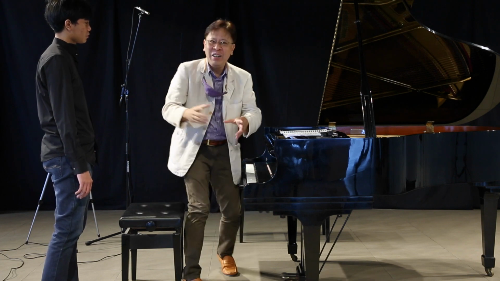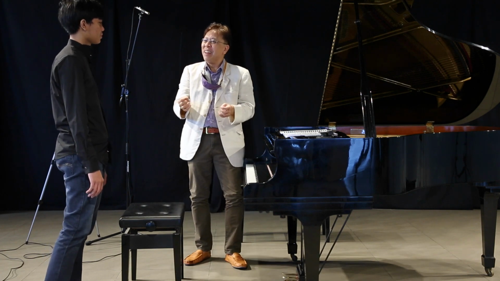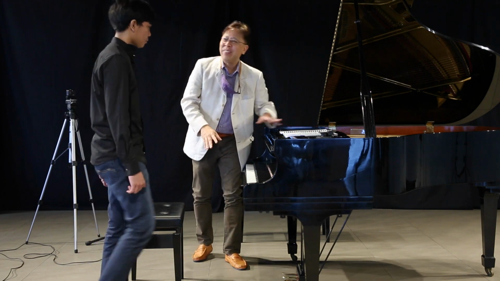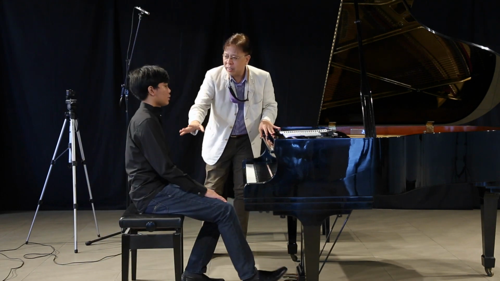So many characters in one measure, right away, right? And the pedal does that coloring.